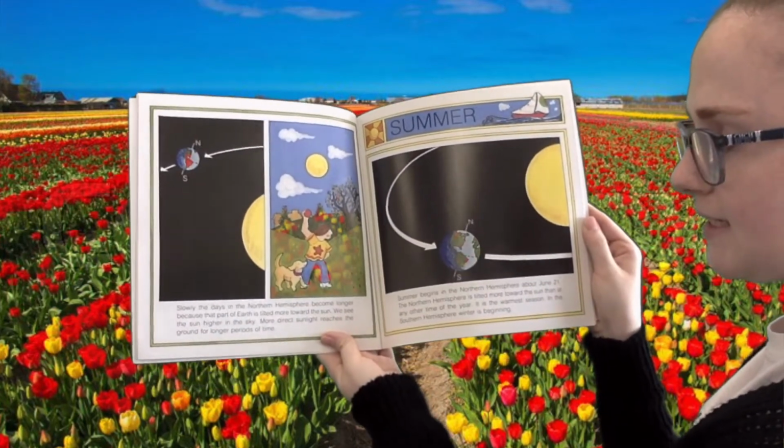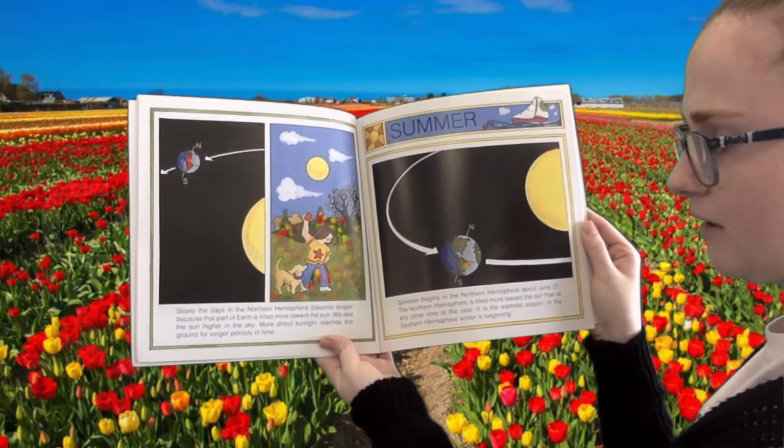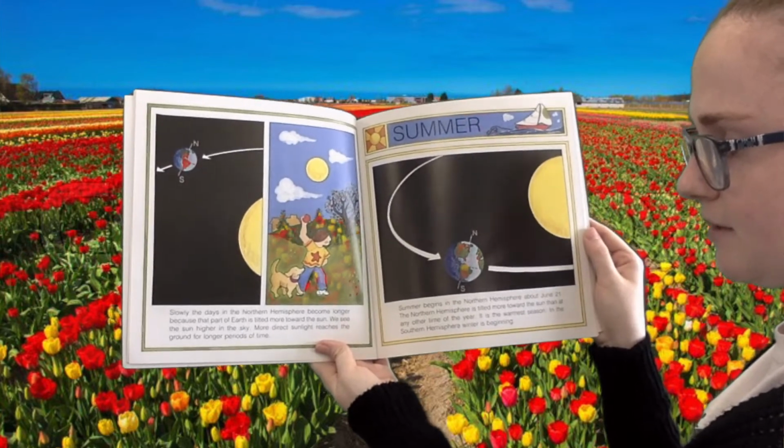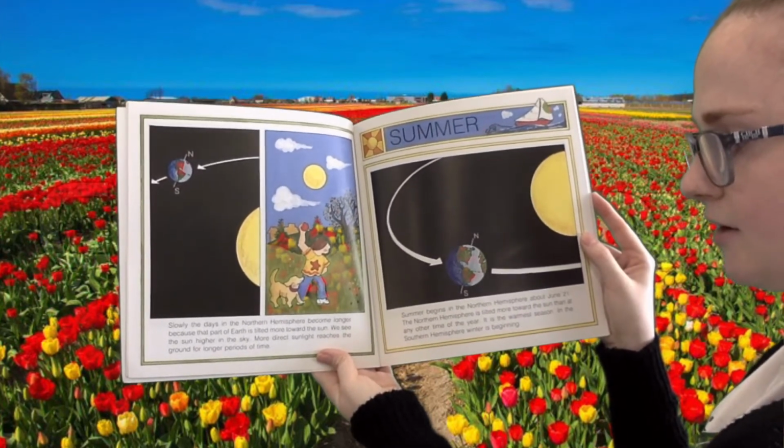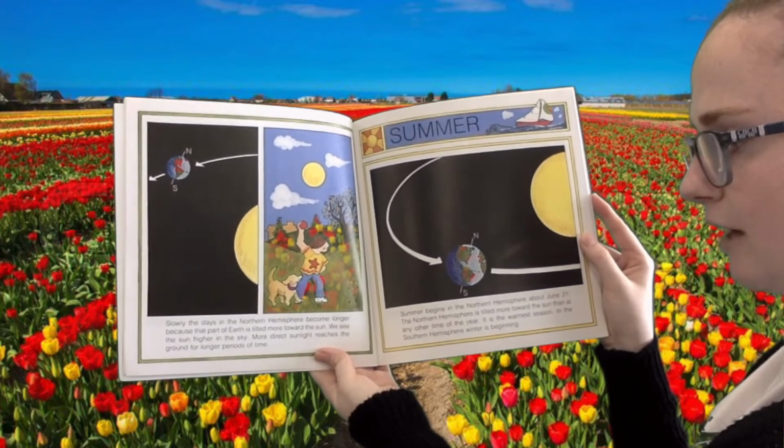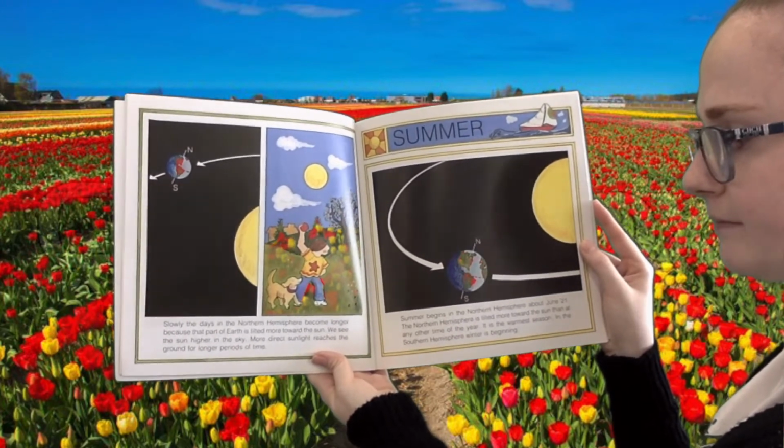Slowly, the days in the northern hemisphere become longer because that part of Earth is tilted more toward the sun. We see the sun higher in the sky. More direct sunlight reaches the ground for longer periods of time.